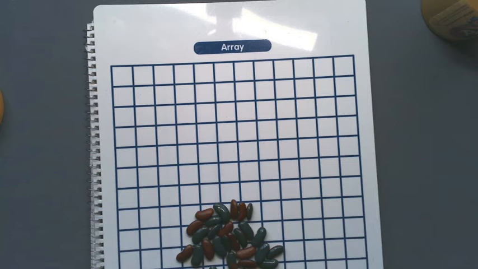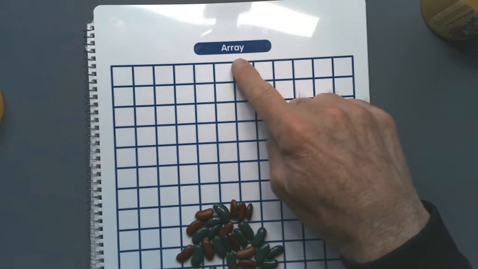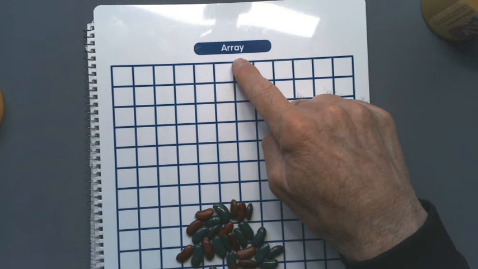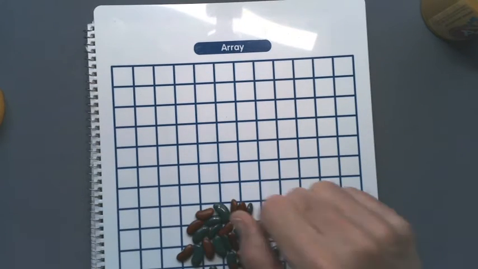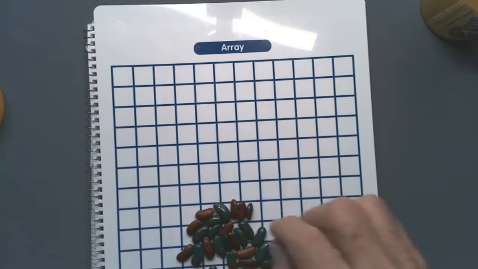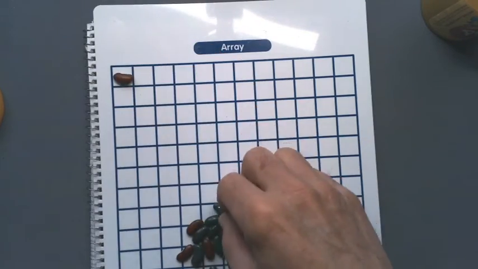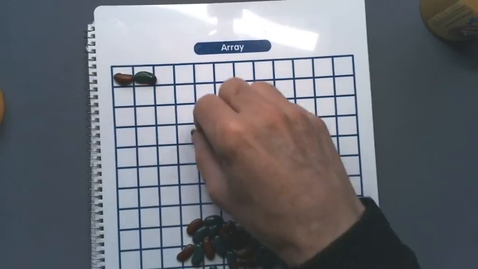This way of organizing our beans is not called equal groupings, it's called array. Can you say array? And we've seen this before, this pattern here of squares. And we're going to put one bean in each square. Again, the colors don't matter.